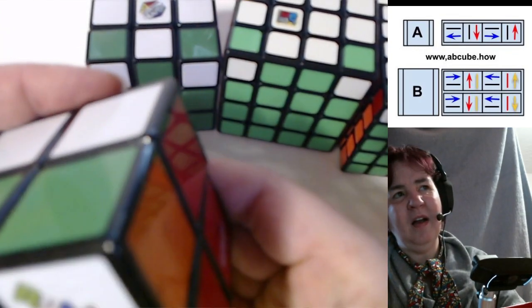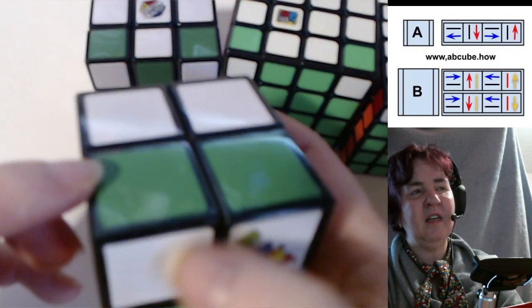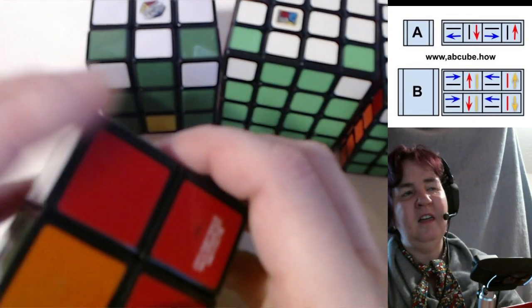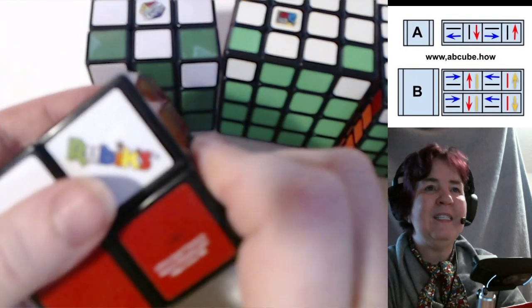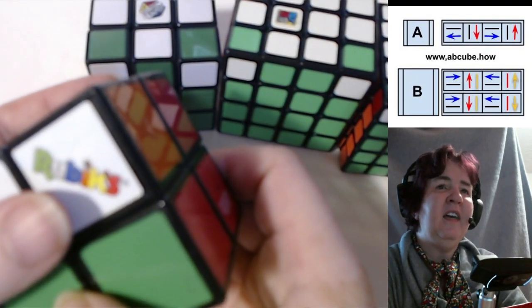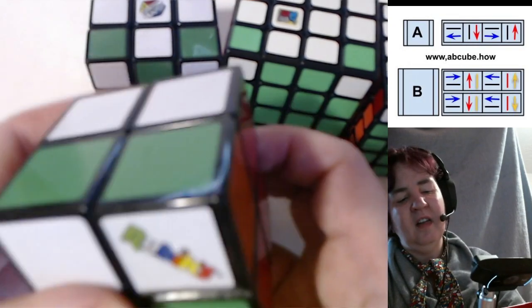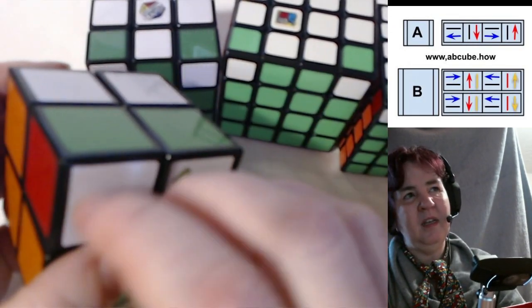If you place them incorrectly, like I placed these pieces incorrectly, then you're going to have to rotate. And this twist, this slice, rotating this one slice doesn't look like a big thing on this one.